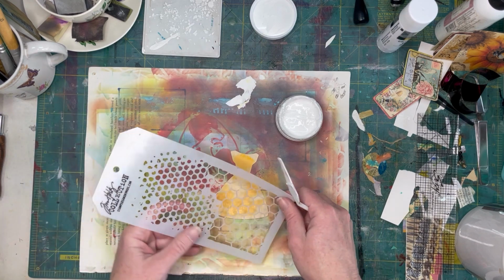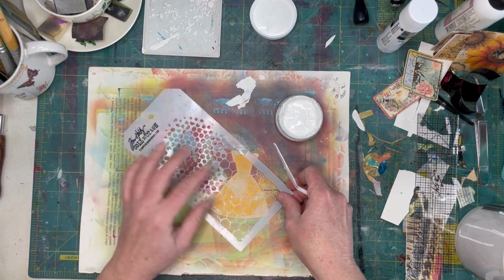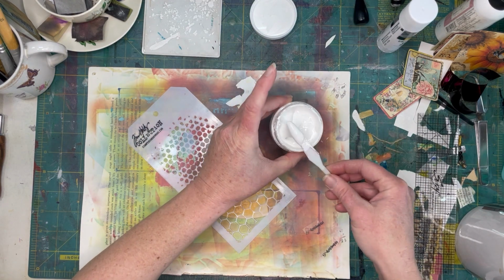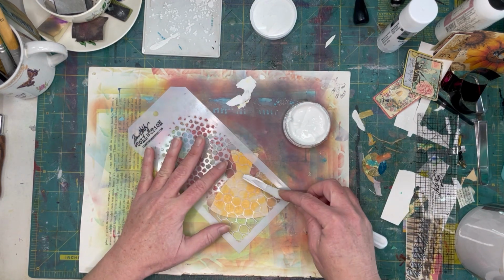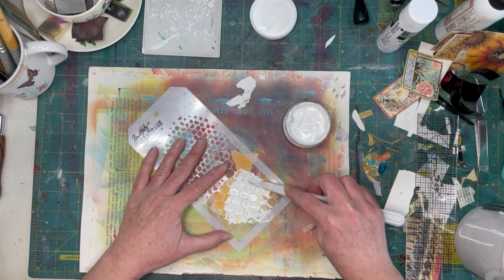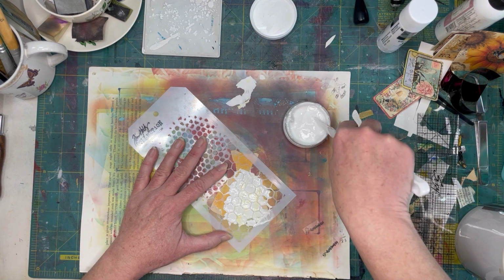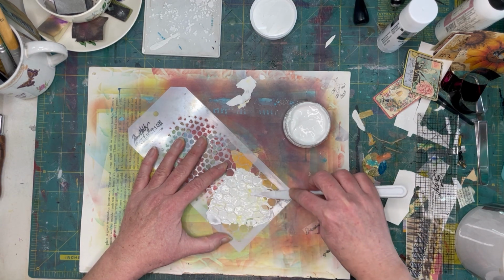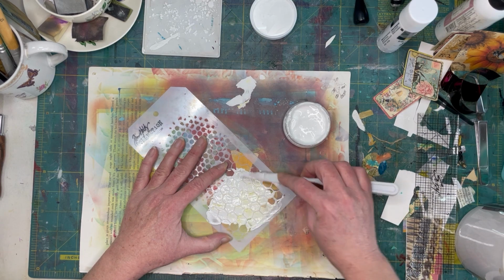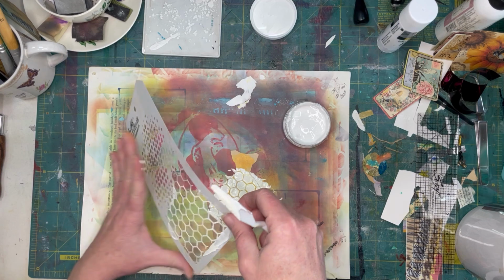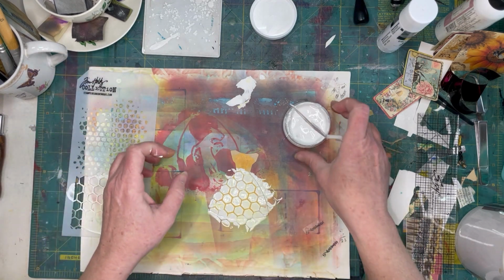So I'm going to stick this on here like that, and smooth it on the whole bottom of the dress. And then I'm gonna let that be.